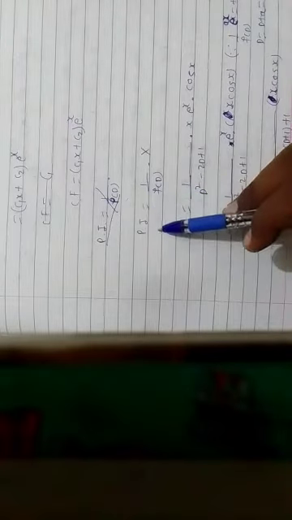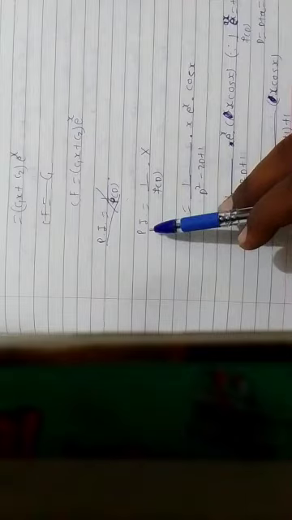Pi is equal to 1 upon d into capital X. This is our formula for finding the pi. Pi is equal to 1 upon f of d into x. Then we put the value of f of d and capital X. Then we get this.